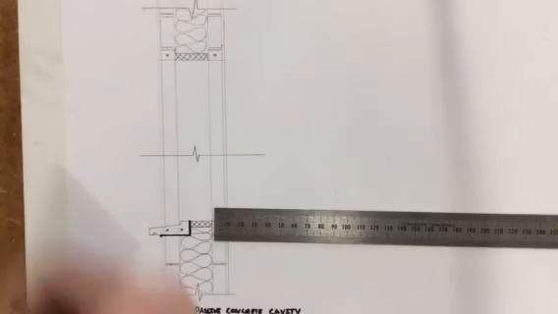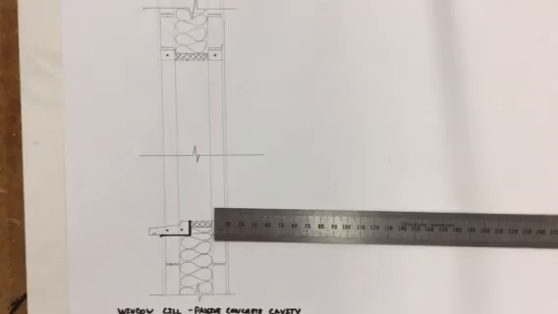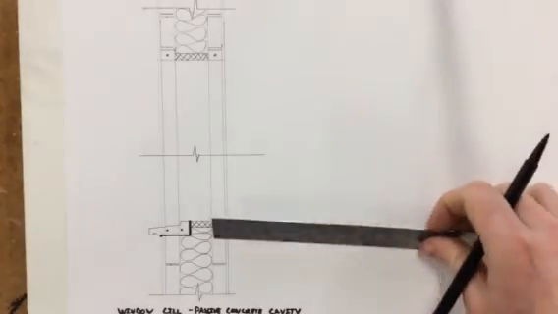Then just when we're at it, we have our DPC again. The DPC is such a vital bit of plastic that's put in, and it's put in numerous places.